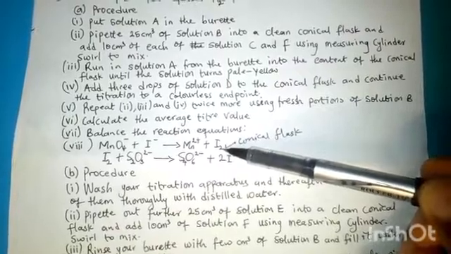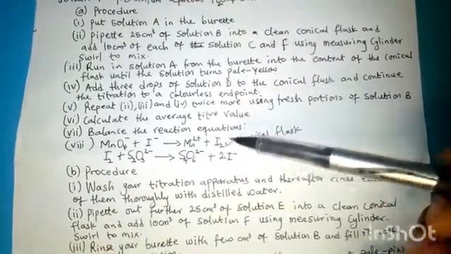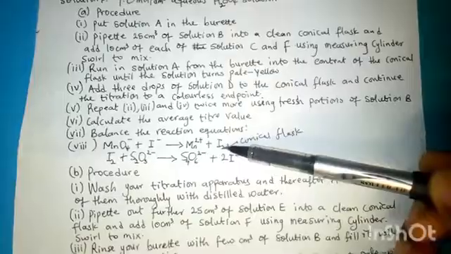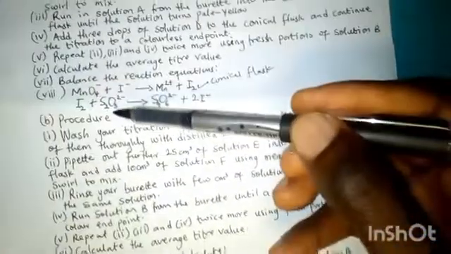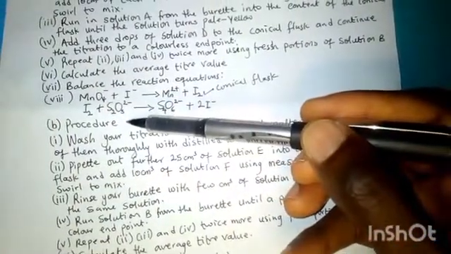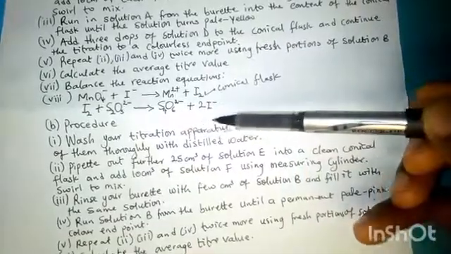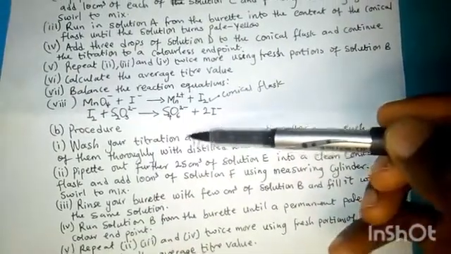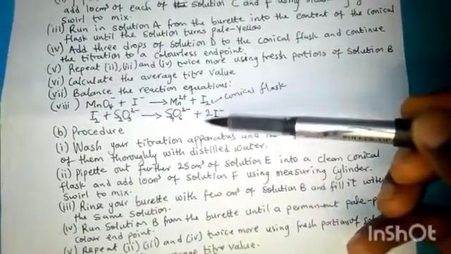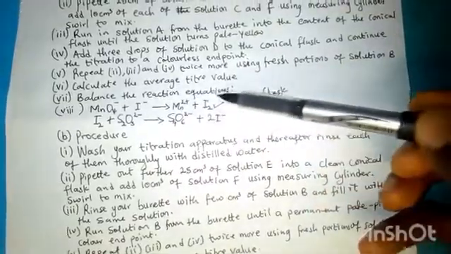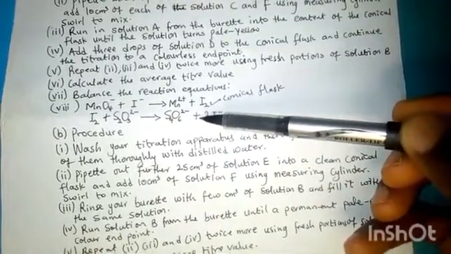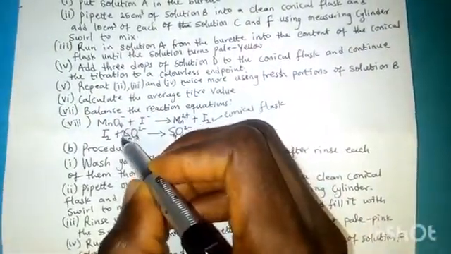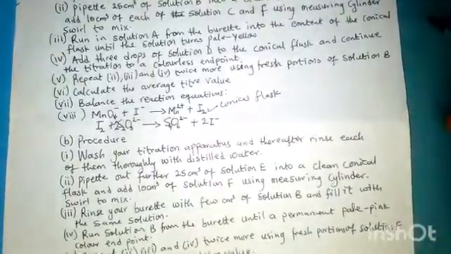While titrating solution A against the mixture, it is the iodine in that mixture that will then react with the sodium thiosulfate to produce iodide ion. That is why we have two chemical reactions here. This one is unbalanced, and this one too is unbalanced. The only way to balance it is to put 2 here, then it will be balanced.